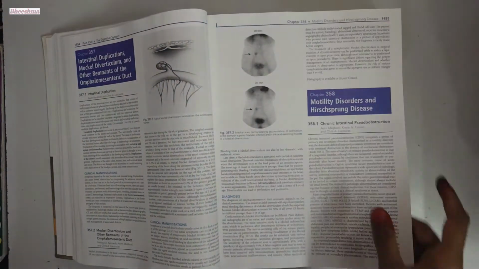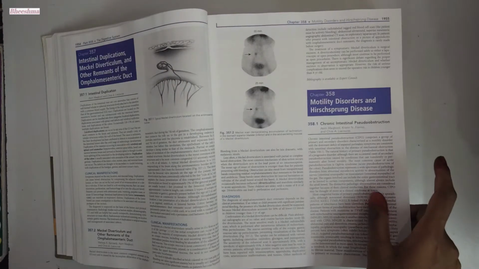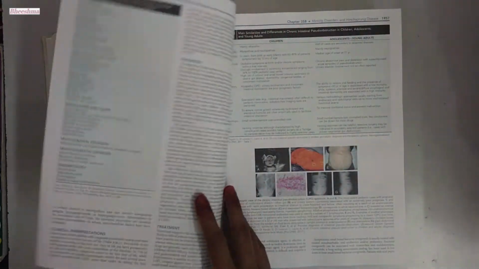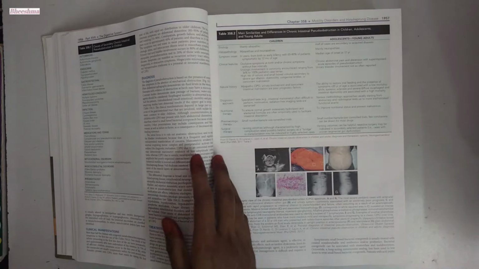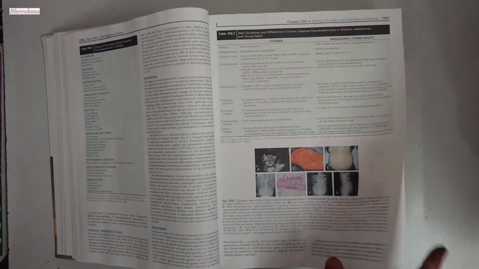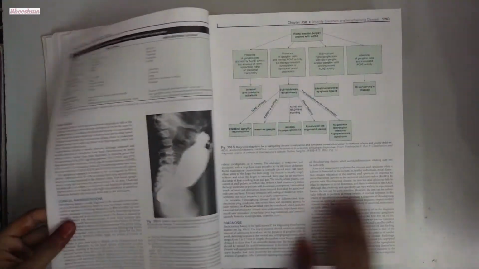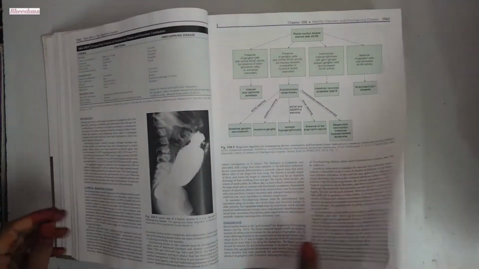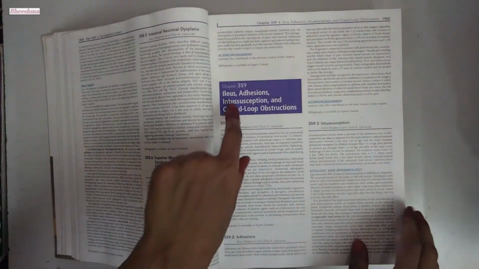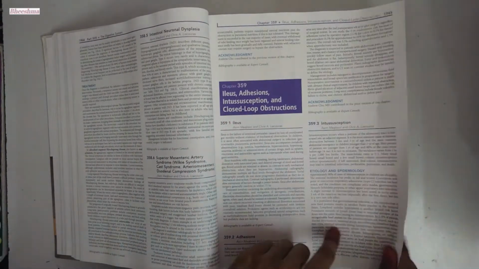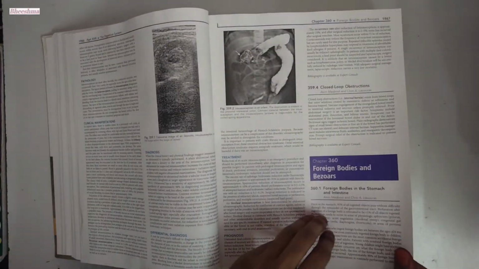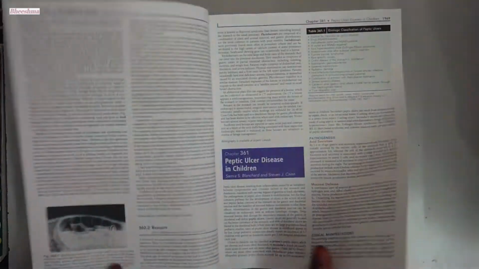In each and every chapter, the etiology, pathogenesis, clinical manifestation, diagnosis, differential diagnosis, treatment and prognosis are given. Then about the flow chart. Then ileus, adhesions, intussusception and closed loop obstructions, foreign bodies and bezoars.